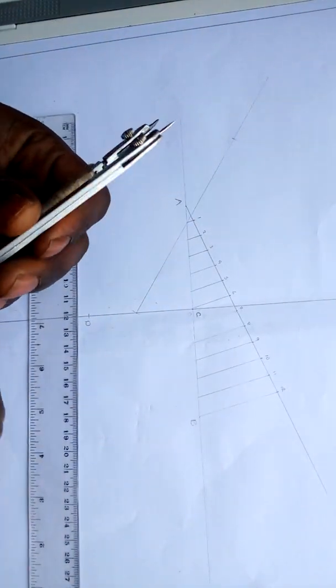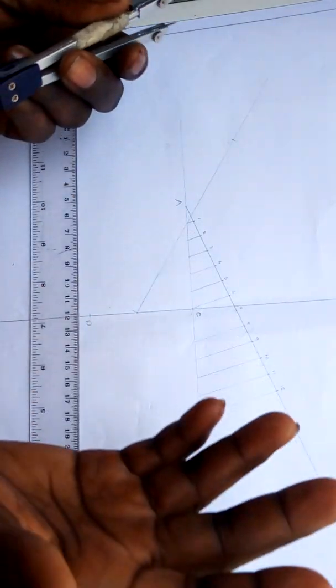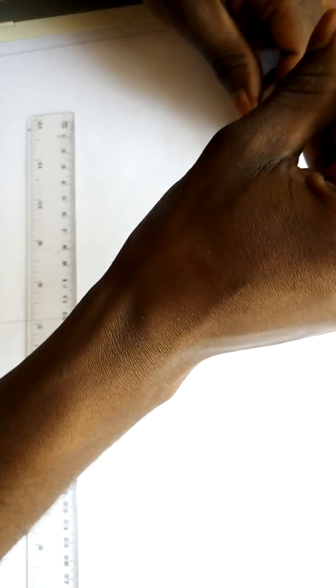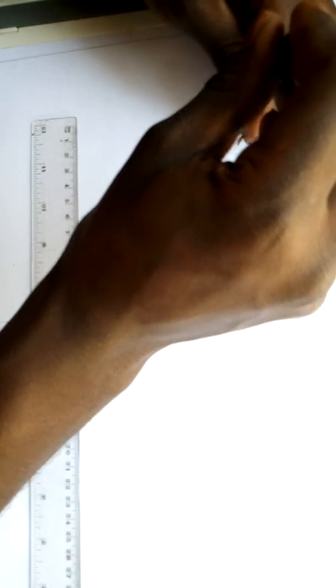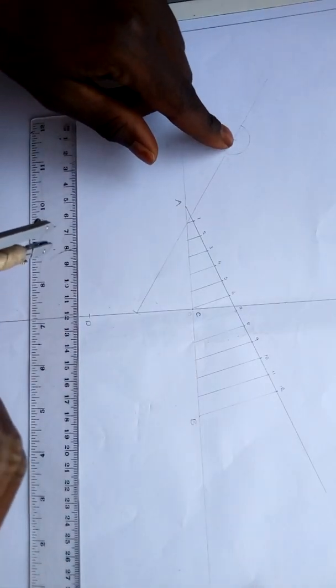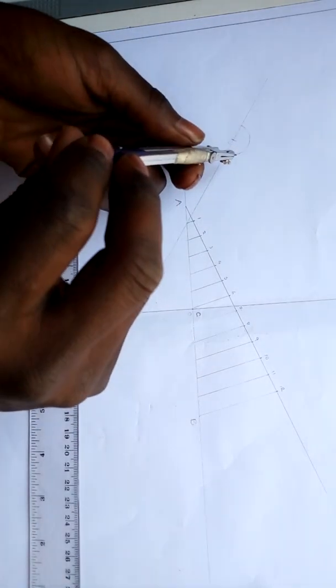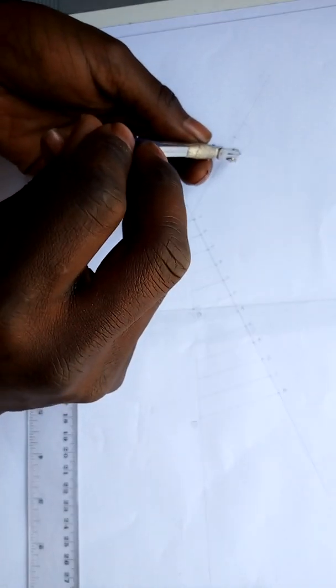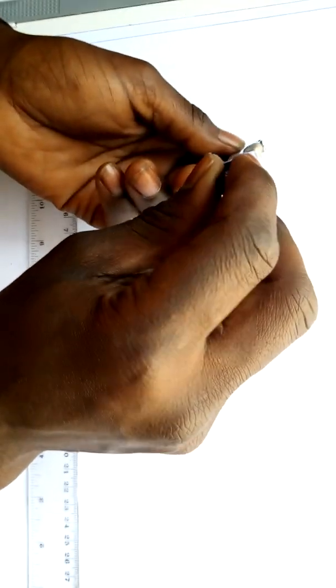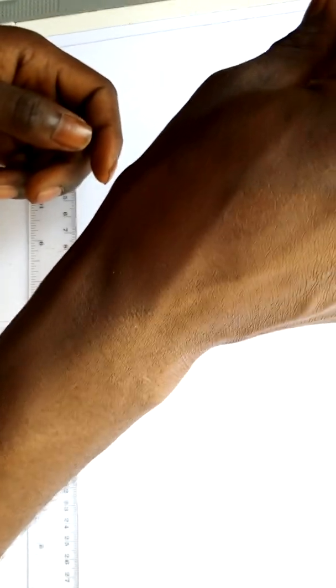So making an angle of 120, you just have to construct or use a protractor, but for you to gain more marks, just construct your angle like that. You stand on the same point that you measured 56, then you draw a semicircle, then you stand on the other point, you strike an arc there, and you stand on the same. So that's my 60. So 60 plus 60 is 120.